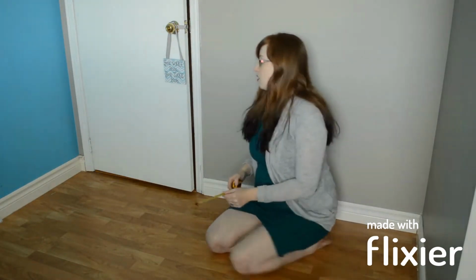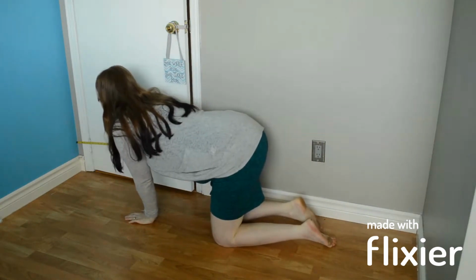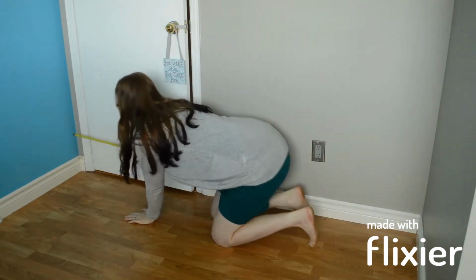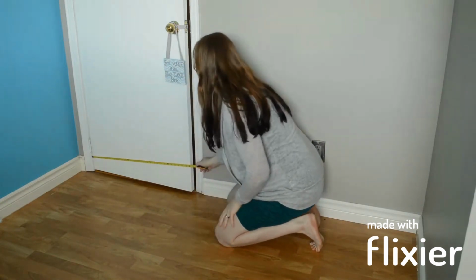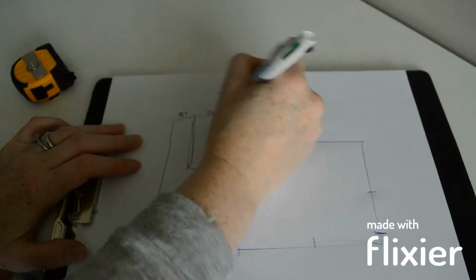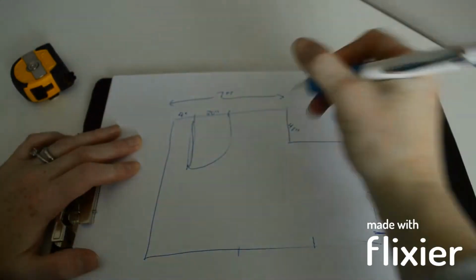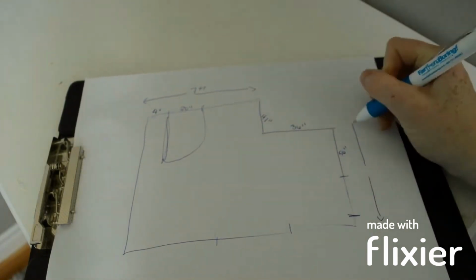And then staying along this first wall, I'm going to also measure the part to the door, so that's 4 inches. And then the door itself is 30 inches. So I'm going to write those two measurements down on my piece of paper as well. So now I'm going to go around the rest of the room and measure all the other walls and input them on my paper.